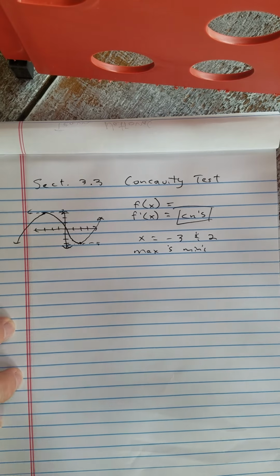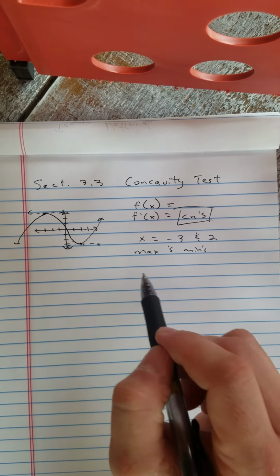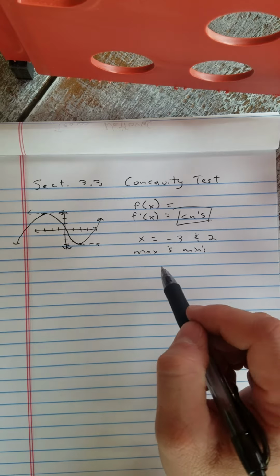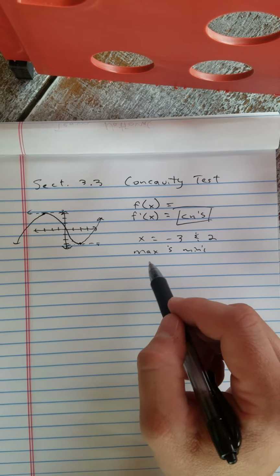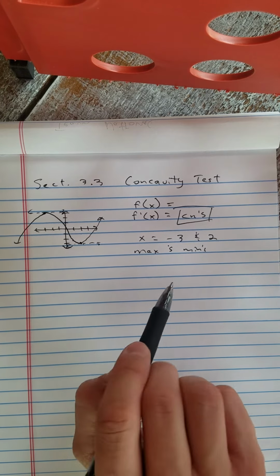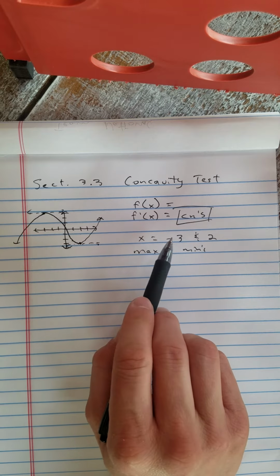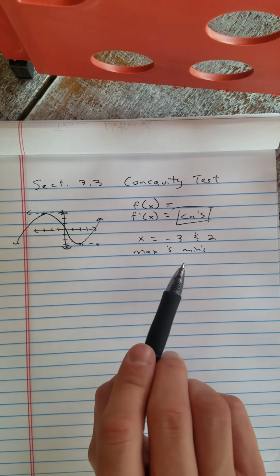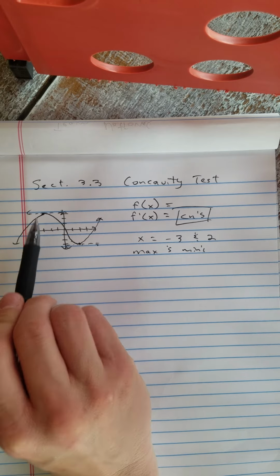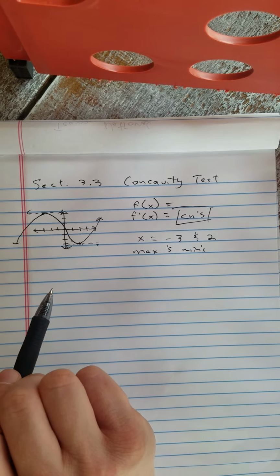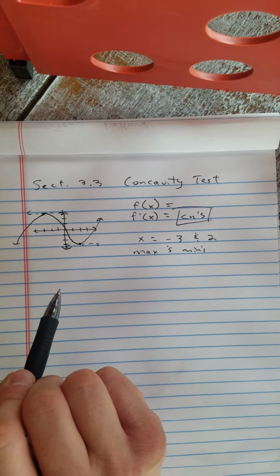So what we've been doing using the first derivative test, and there's a reason we call it the first derivative test. Some of you might be wondering, why don't we just call it the derivative test? Why do we call it the first derivative test? Well, it's because of what we're going to do today. The first derivative test allows us to find the maxes and the mins, the points where the graph stops going up or stops going down and changes direction in most cases.